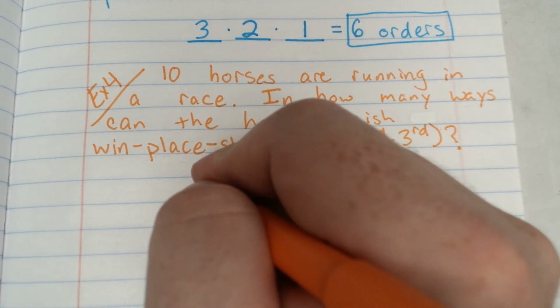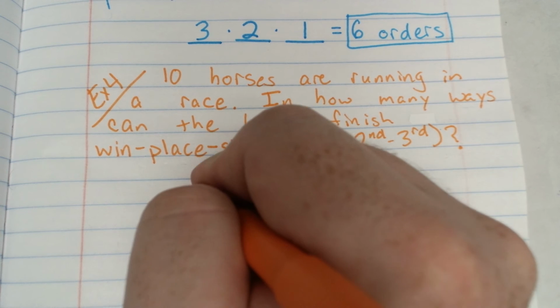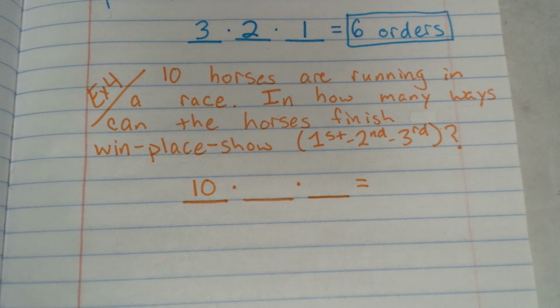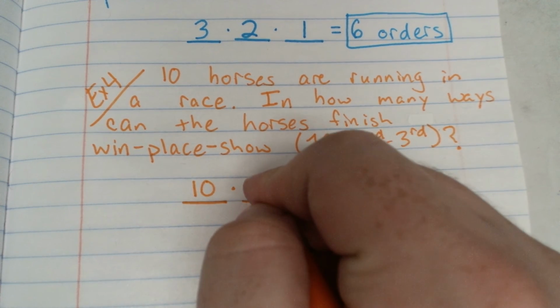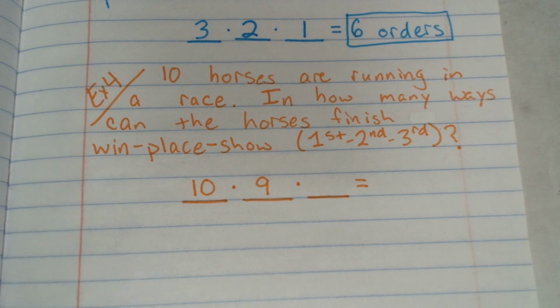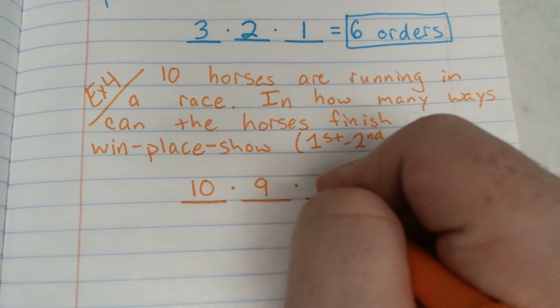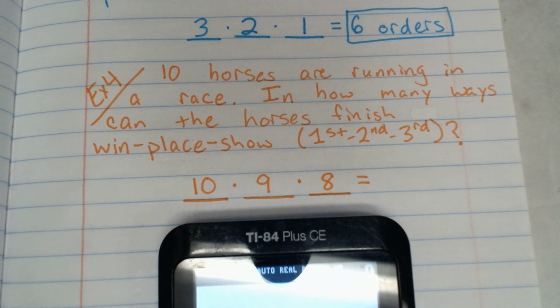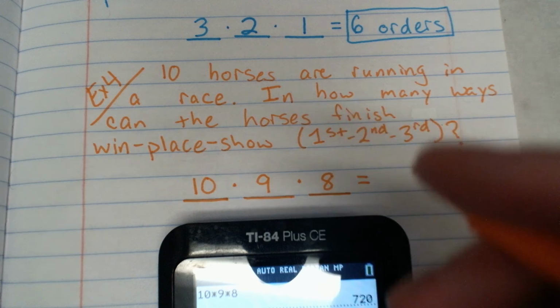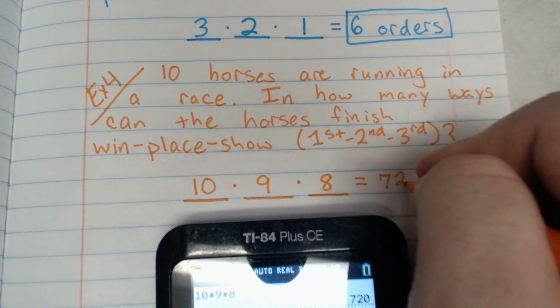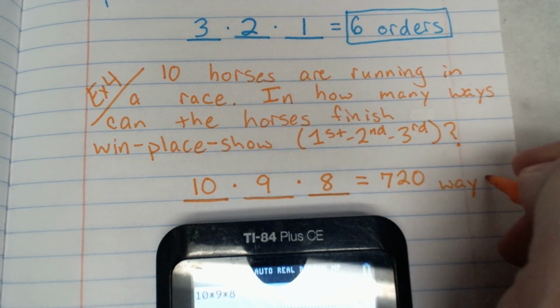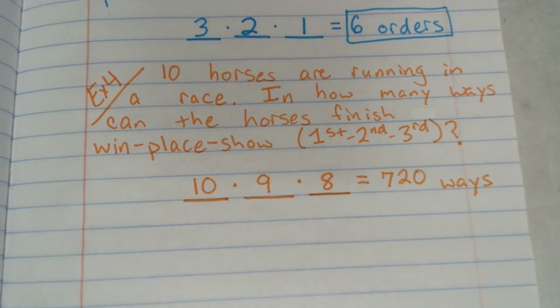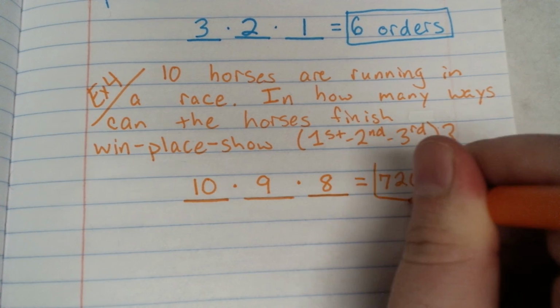Any of the 10 racehorses can finish first. Once there is a horse that has finished first, then there are 9 horses left that can finish second. And then once those top 2 horses have gone, then there are 8 left that could possibly finish third. So that's 10 times 9 times 8, which is 720 ways. Just those 10 horses can finish first, second, and third, win, place, and show.